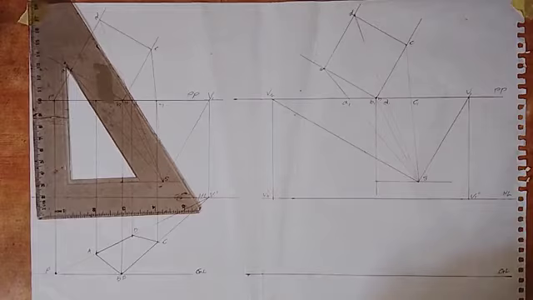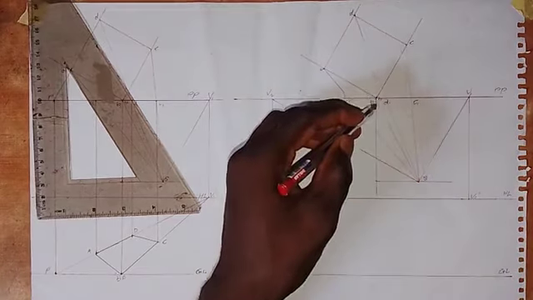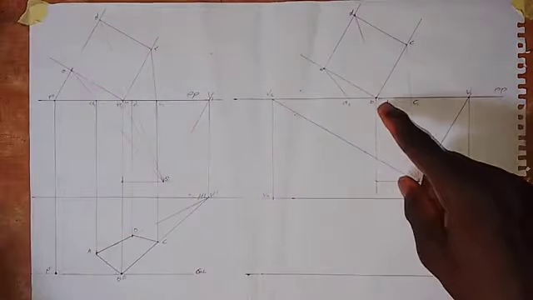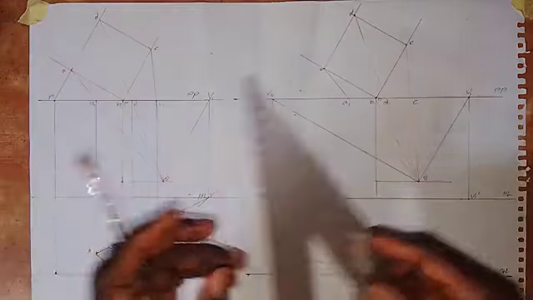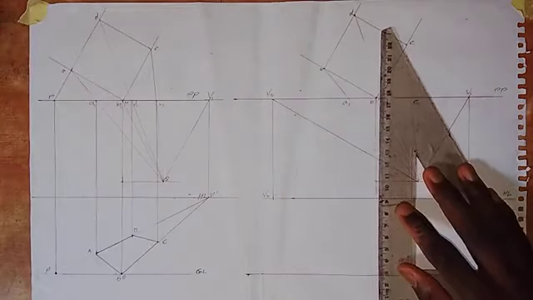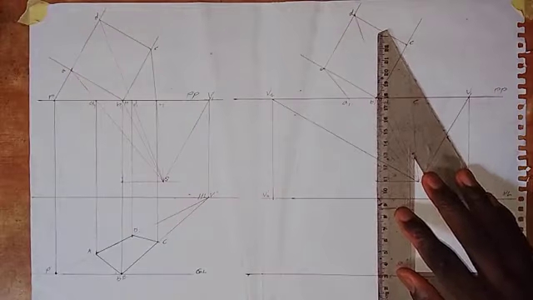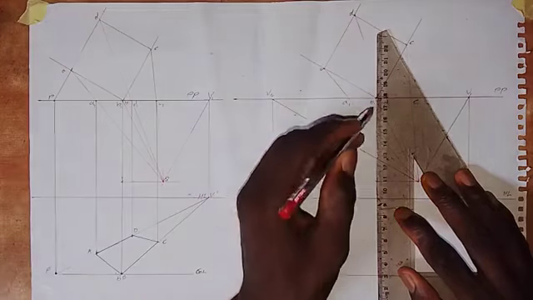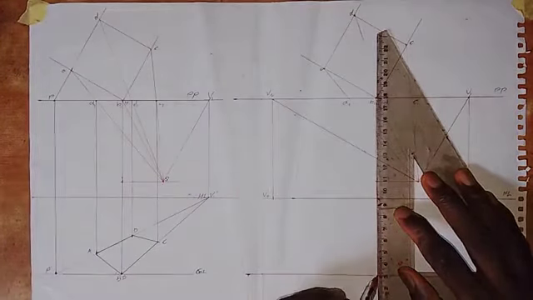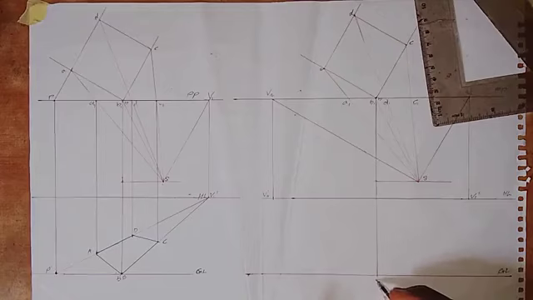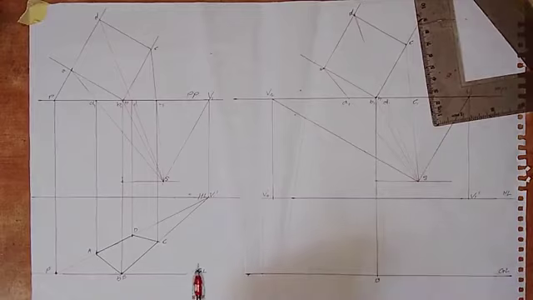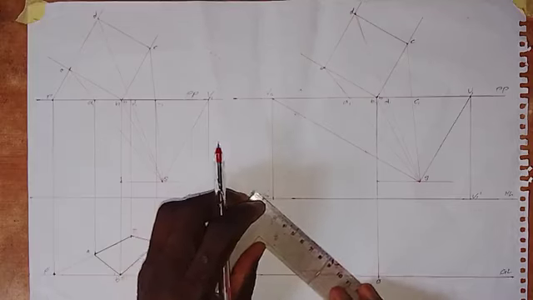Now the next thing that we are going to do is draw a vertical line from this point B that touches the picture plane. As we are told that it also touches the ground plane, we draw a vertical line from this point B down to touch the ground line. This particular point is going to be point B, or the perspective view of the square.